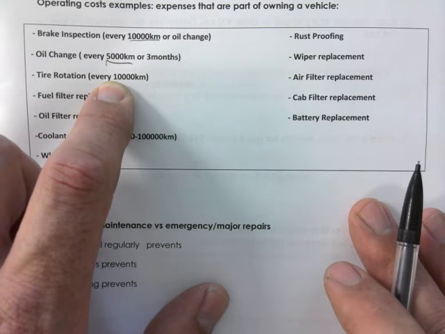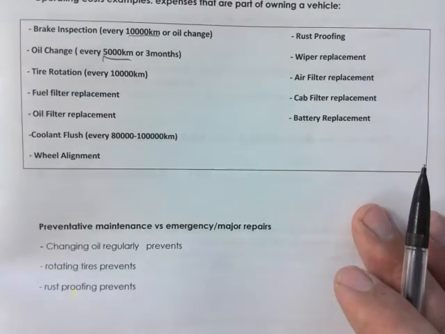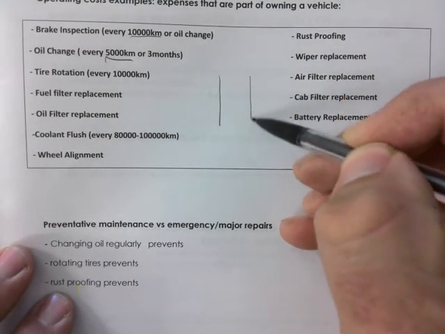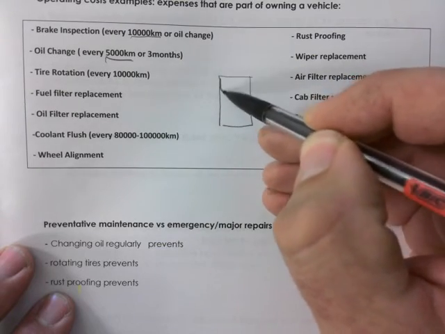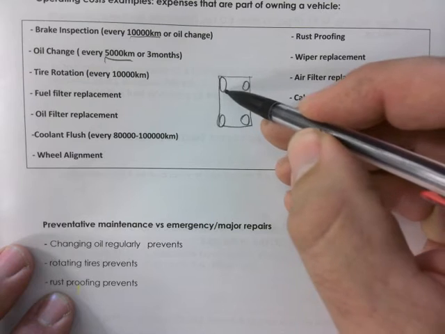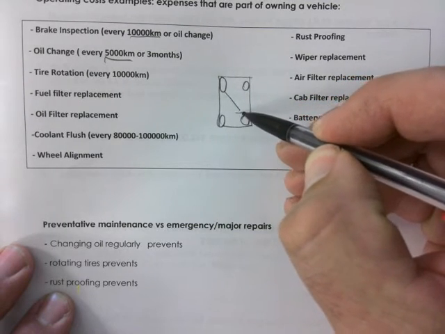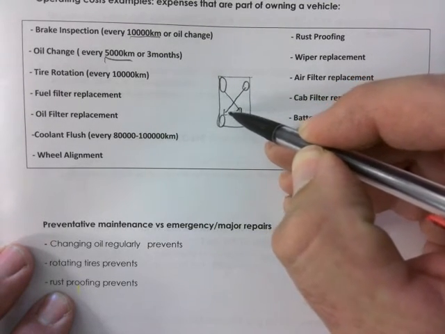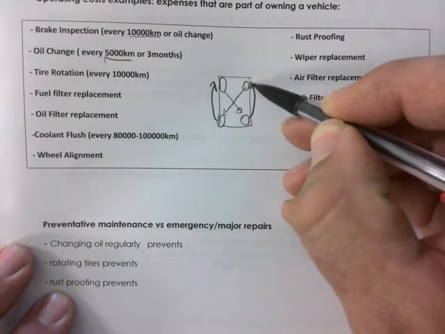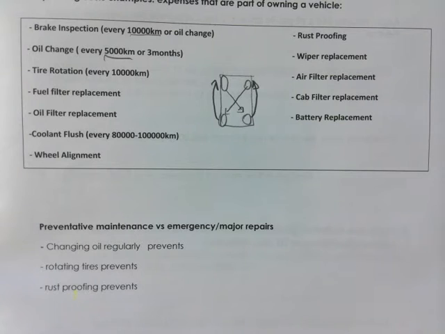Tire rotation. You know what a tire rotation is? It's not just like spinning the tires. It's actually, if this is your car, right? You have a tire here, here, here, and here. So what a lot of mechanics do is they bring the front ones and they cross them like this, and these ones just go to the front. So they take the front ones, they cross them, they put them in the back, and then they bring the rear ones to the front. Why should you be doing that?